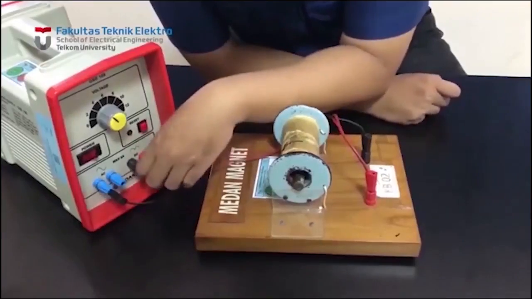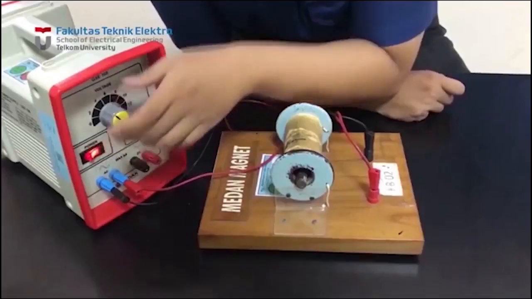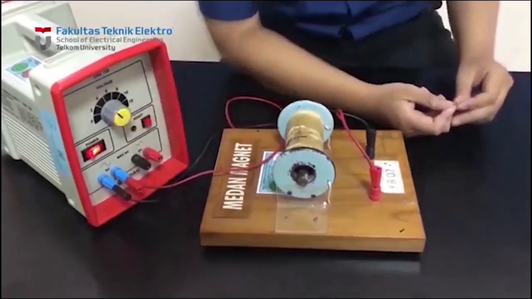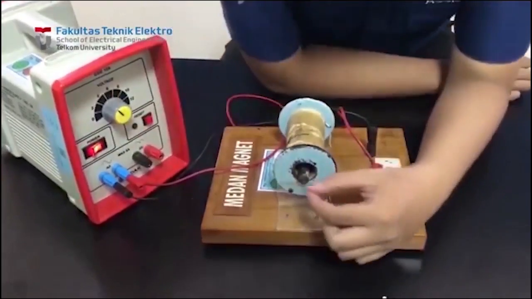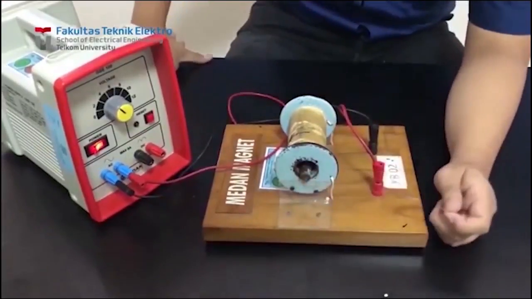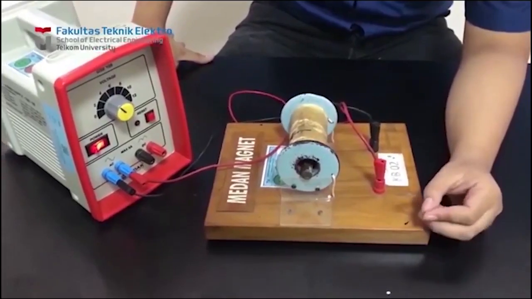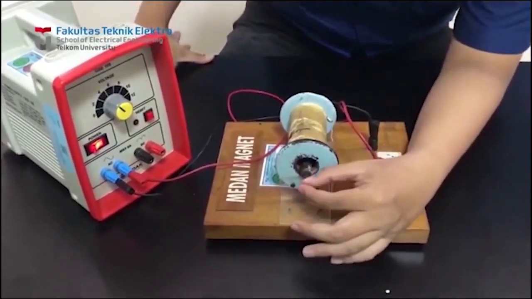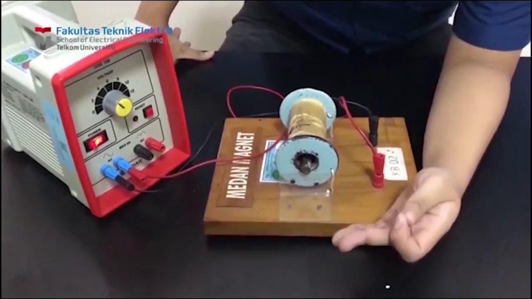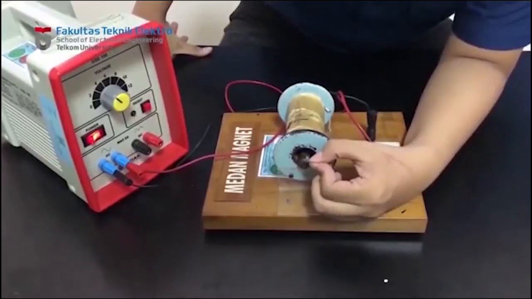Next, let us try to use the AC output. First try in 4 volts. In AC current, I can feel a strong vibration. The vibration is very strong, but the magnetic force is not as strong as the DC.